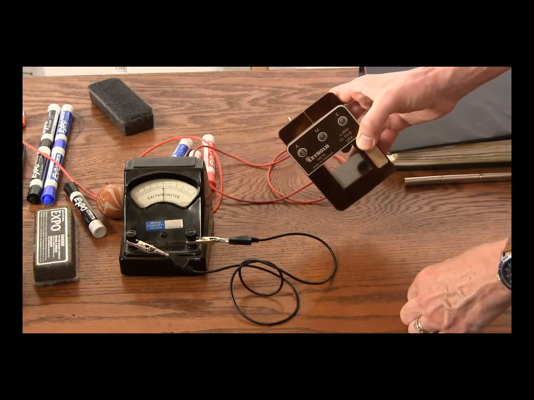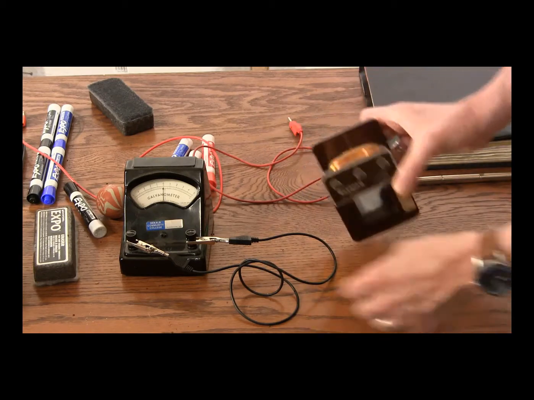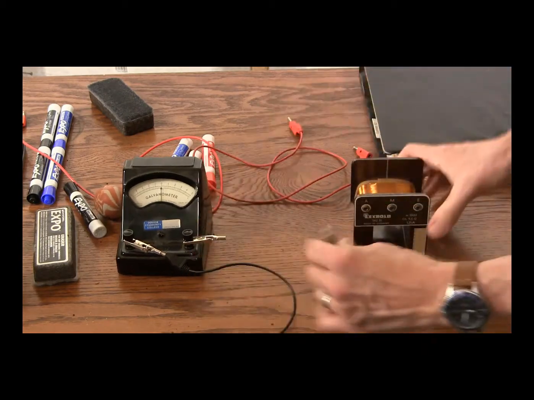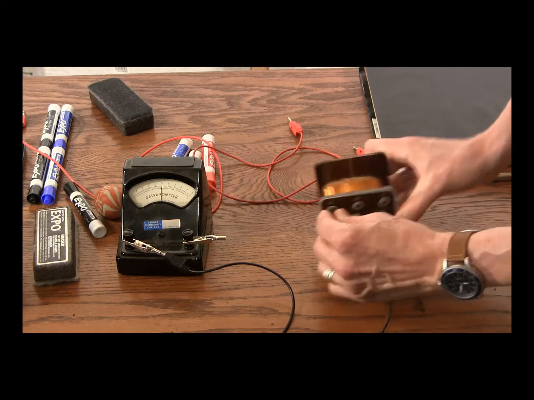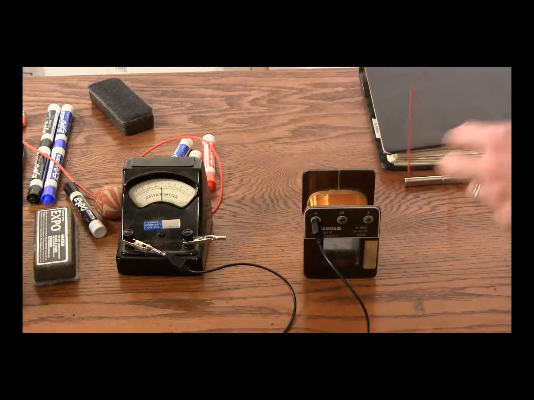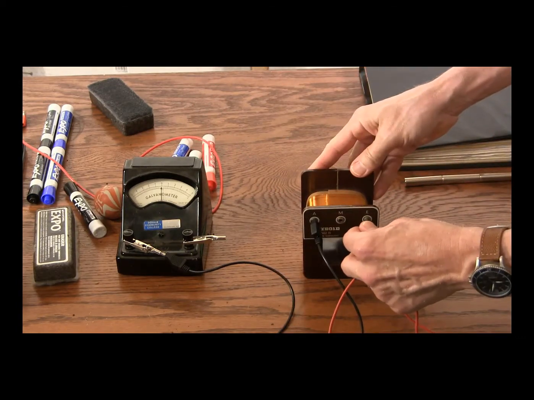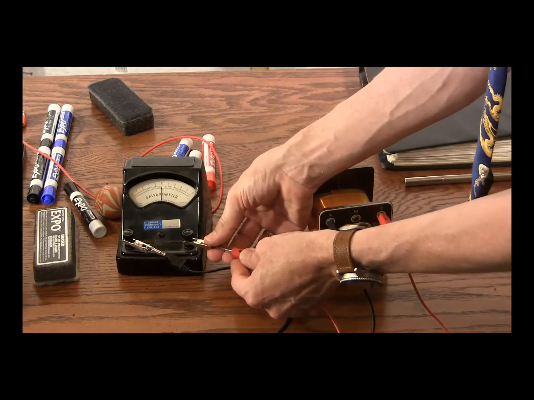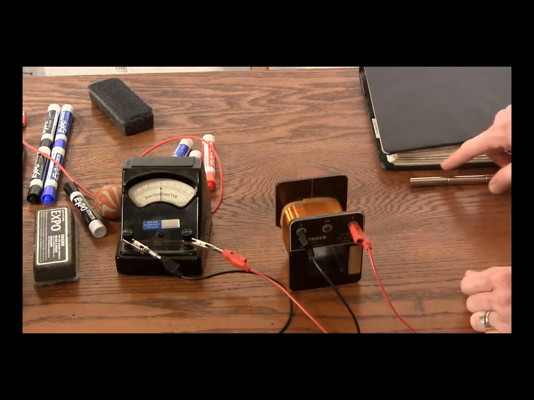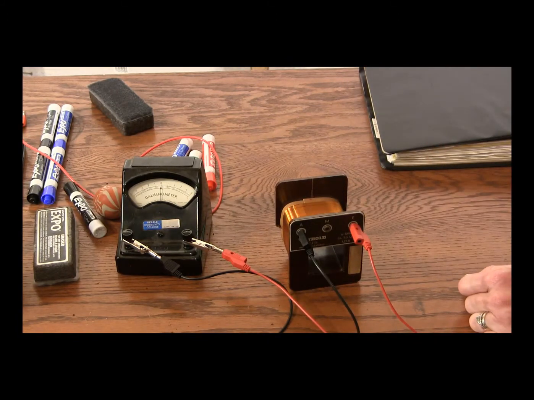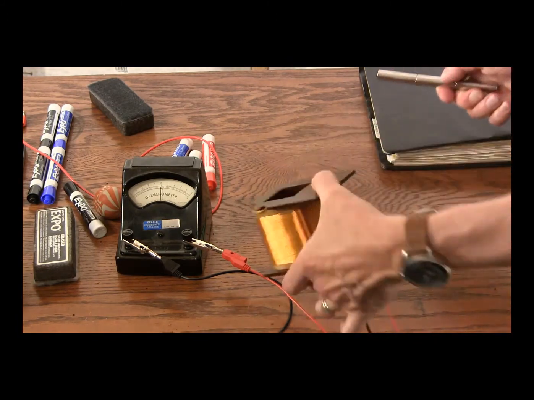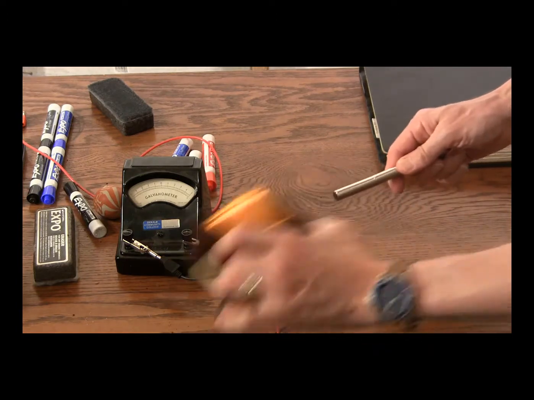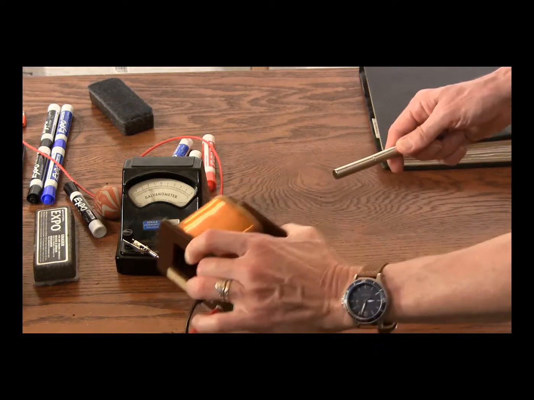So maybe we get more current if we used this. Well, let's try that. I'll plug this in here and connect the other end of the wire over here. And now, again, I will hold the magnet still and move the loops toward the magnet. Let's see what happens. Well, look at that. We get a whole lot more current.